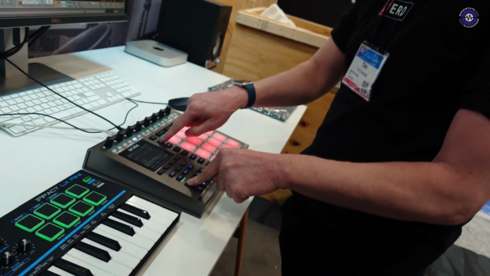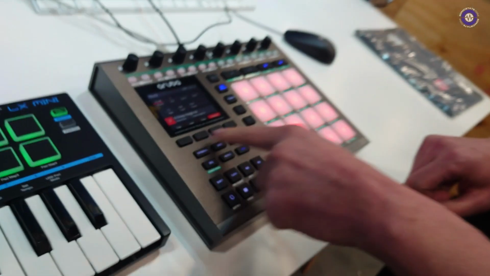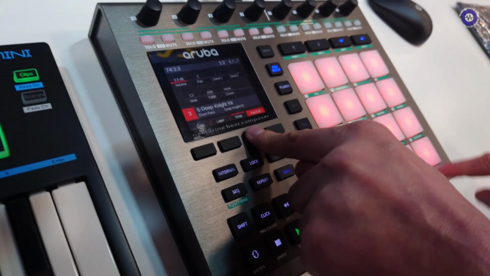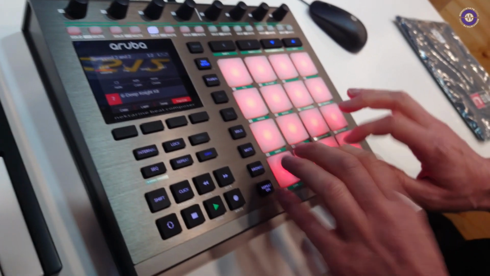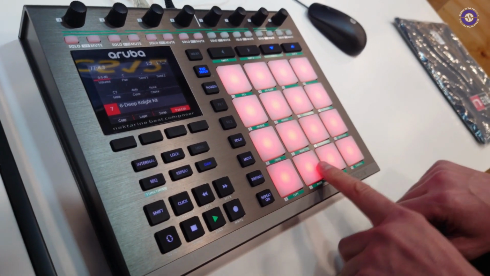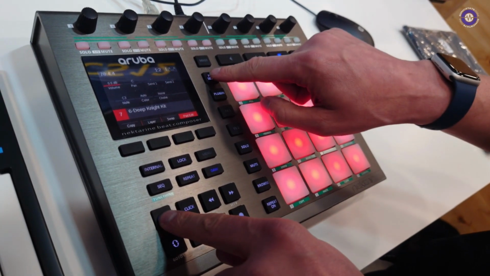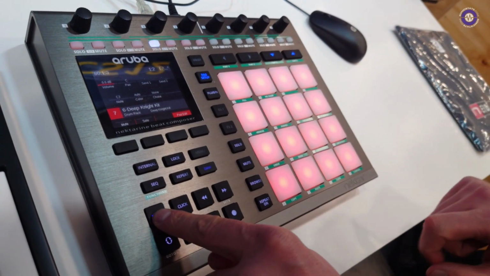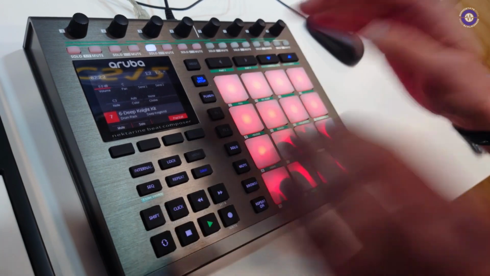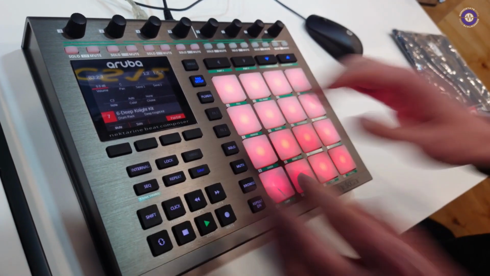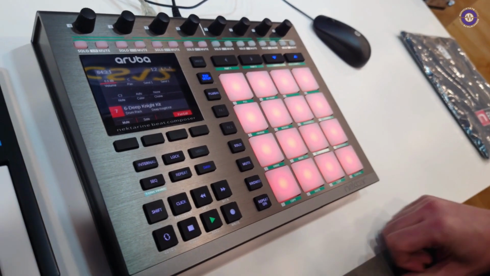So the snare is the wrong way around. What you can do, if you go to Shift and Pad Setup, you've got Copy, Layer and Swap. I'm going to swap these around. So I've just swapped these two over. Let's turn this off, because it uses a little bit more juice, if you like, when this is active. So always turn it off if you're going to record anything or do anything.